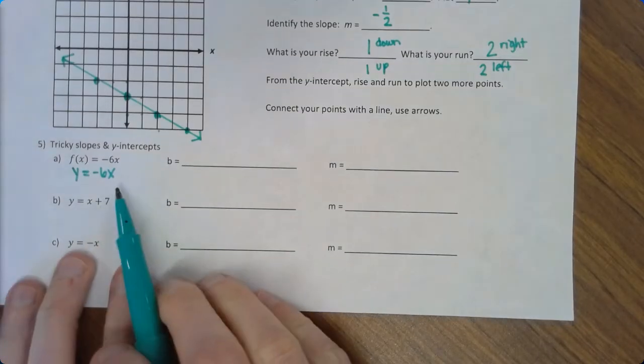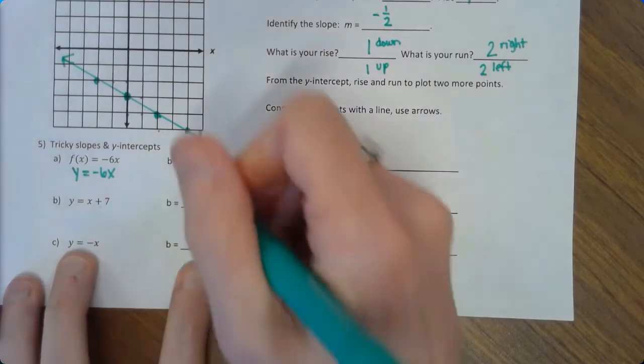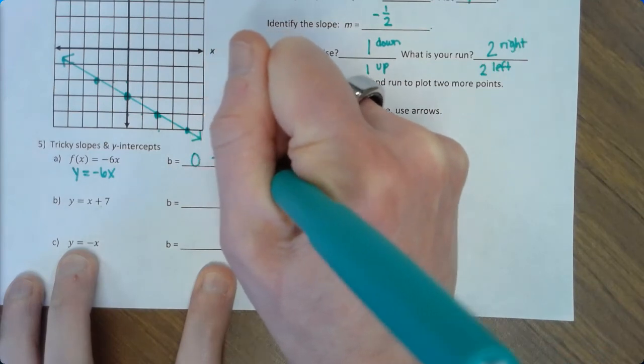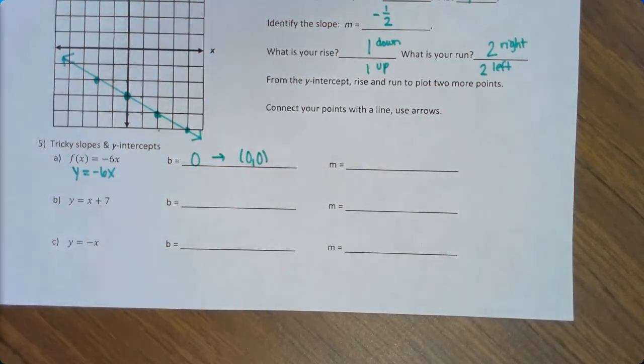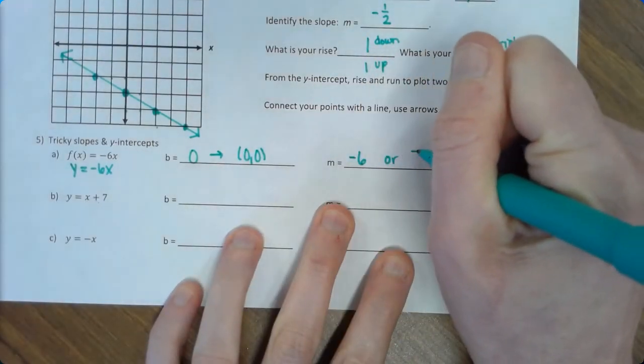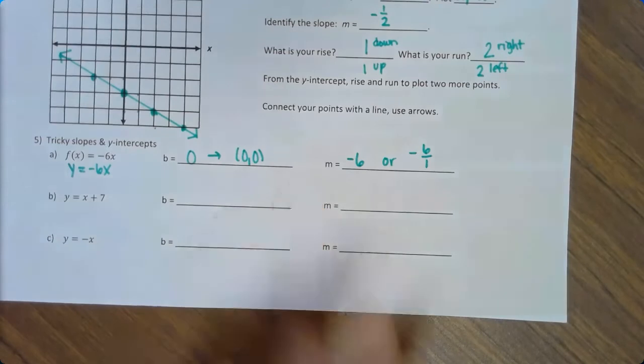We're not adding or subtracting anything. So if you said b equals 0, you're great, and that would mean my y-intercept would be (0, 0), which is my origin. And what would our slope be? That's right. The slope would be the number in front of our x, so it would be negative 6. Or if we're using rise over run, we could write that as negative 6 over 1.